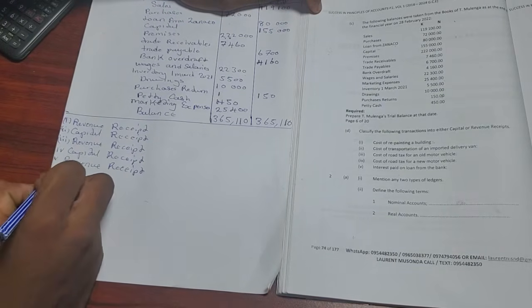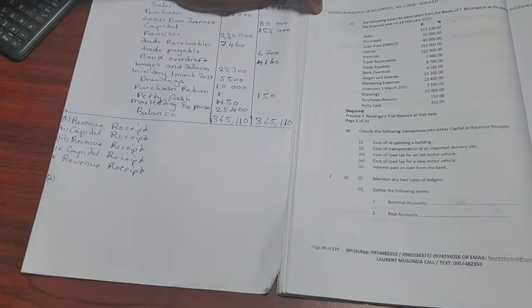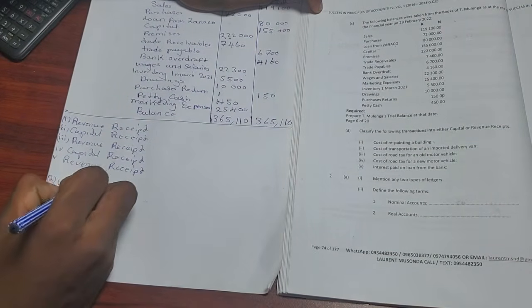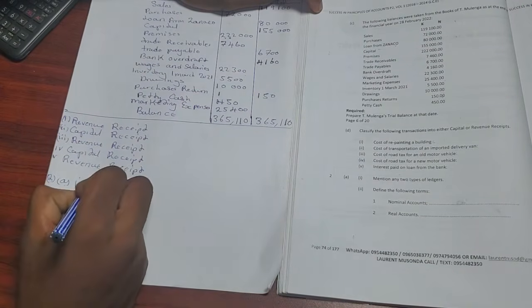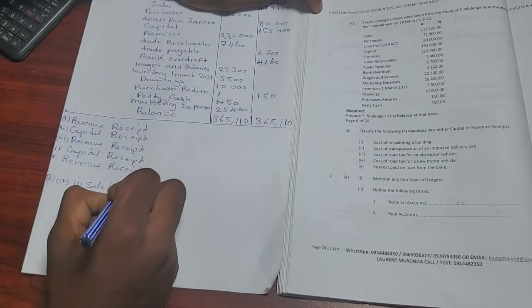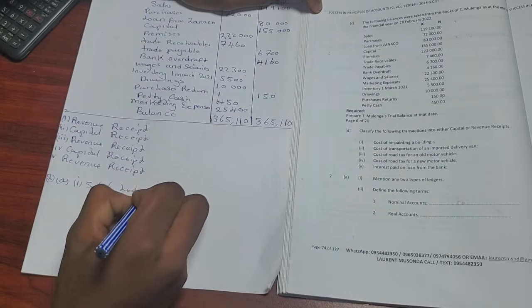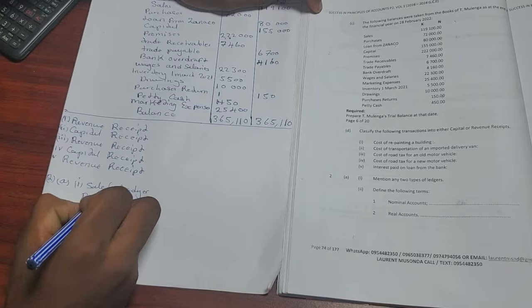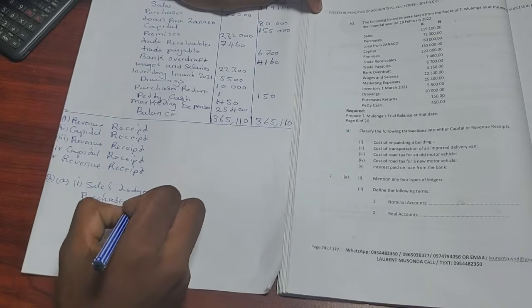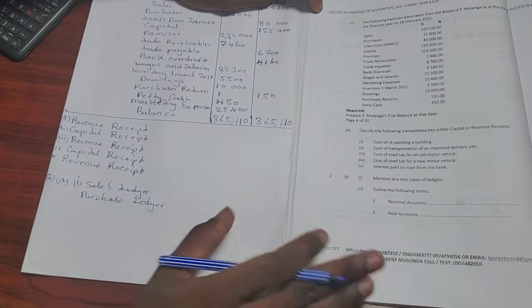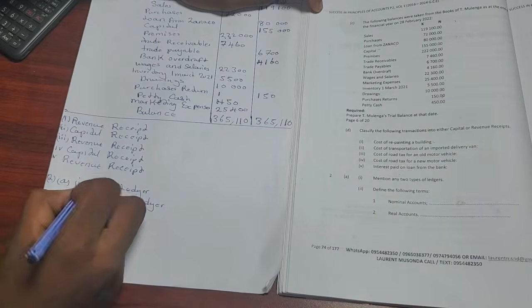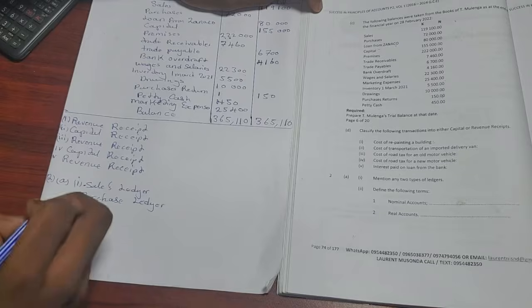Then we head on to number 2. Question 2. We have question 2A I, which actually reads, mention any two types of ledgers. So you can go for the sales ledger or the purchases ledger. If you want, you can go for the nominal ledger, any of the two, after the sales and the purchases ledger.